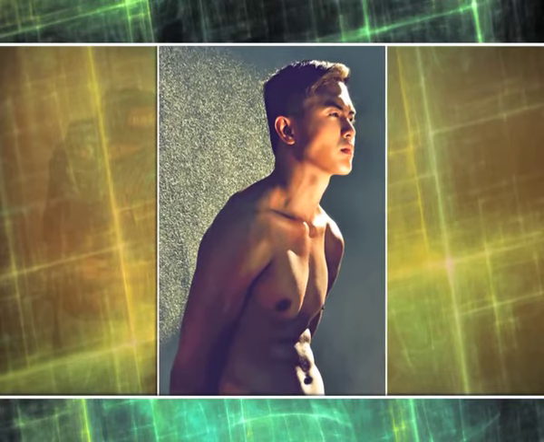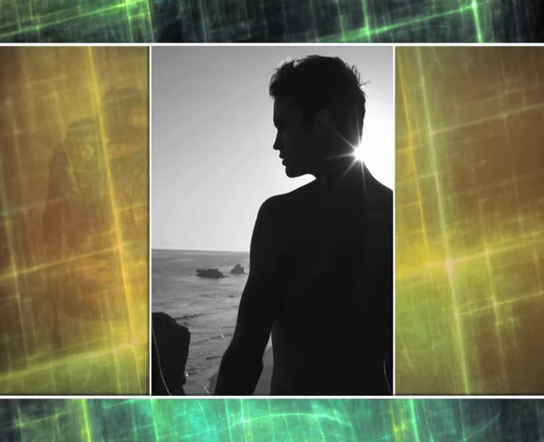Each type of lighting gives a different type of effect. For instance, front lighting flattens the image, whereas back lighting gives a silhouette effect.